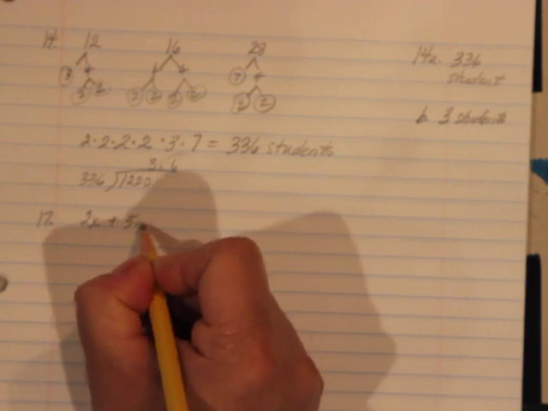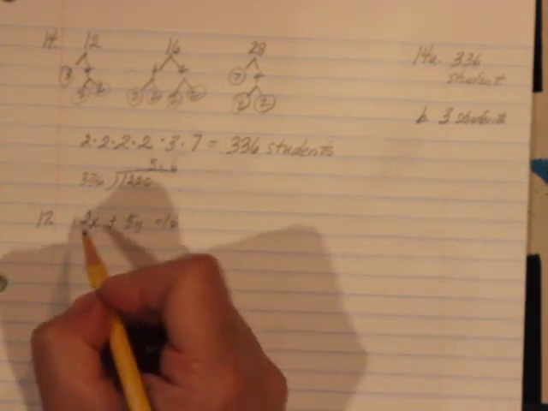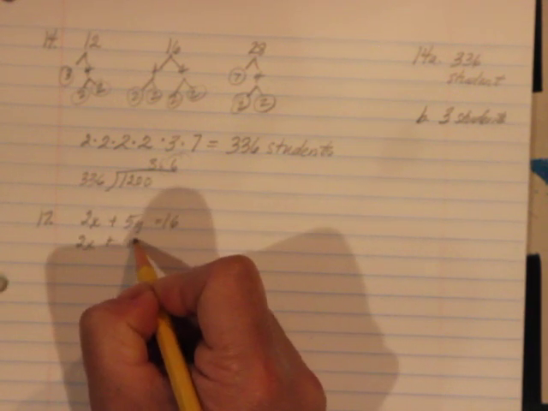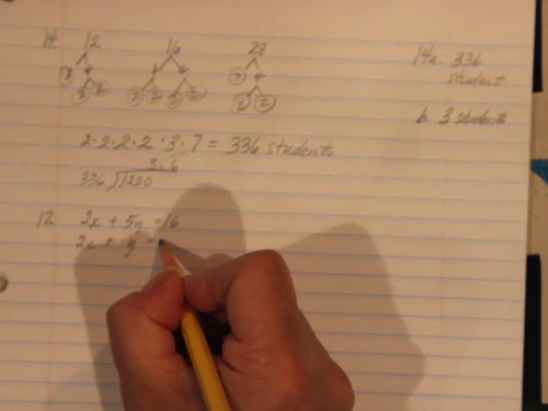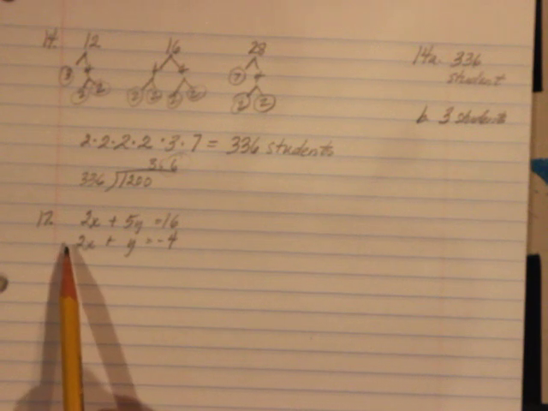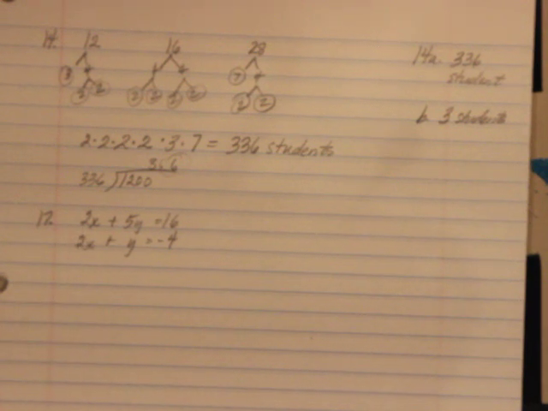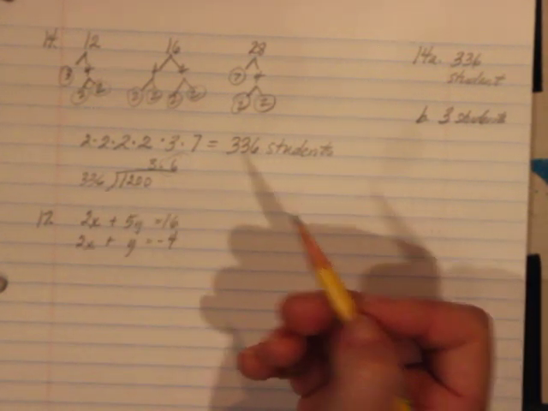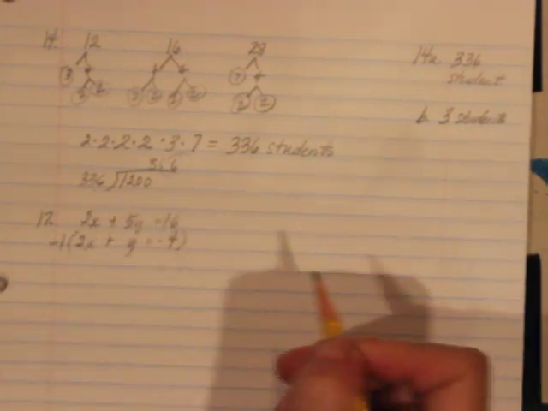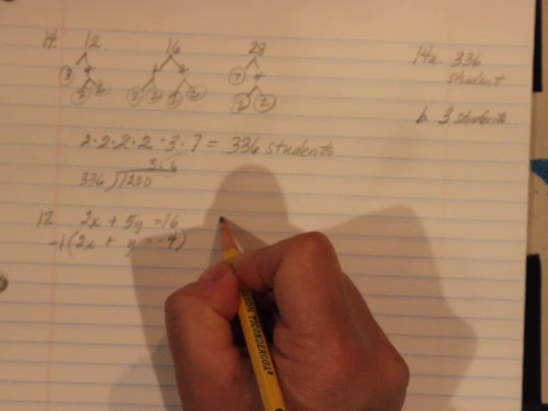2x plus 5y equals 16, and 2x plus y equals -4. Now I want to solve for y, and I can see that if I multiply one of these equations by -1, I can eliminate that 2x. See that, guys? I'll multiply the bottom one by -1, and then I'll add them together and let's see what we get.